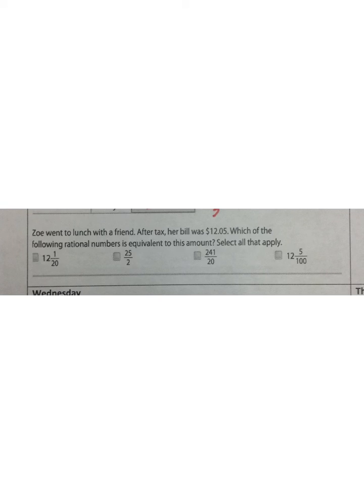Second part, Zoe went to lunch with a friend. After tax, her bill was $12.05. Which of the following rational numbers is equivalent to this amount? Select all that apply. So there's definitely going to be more than one answer. You have to select all the correct ones for you to get the whole thing right.